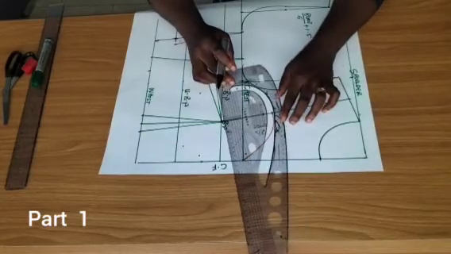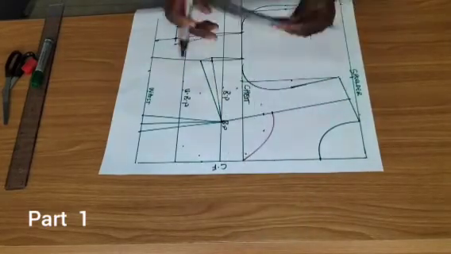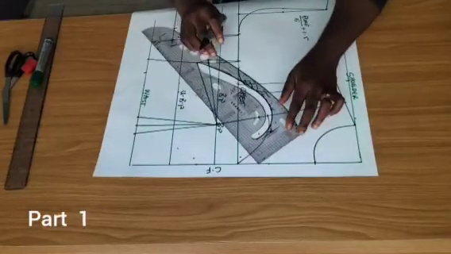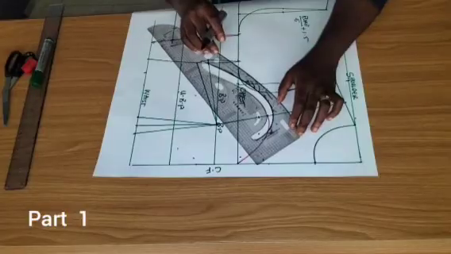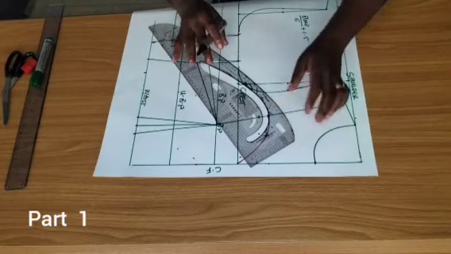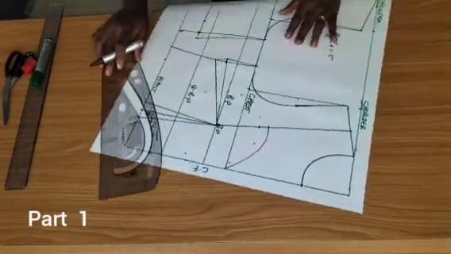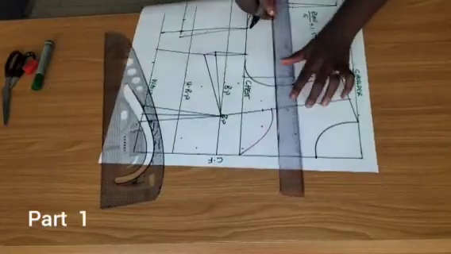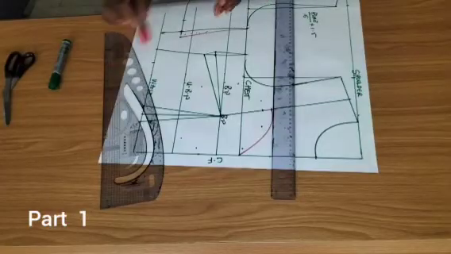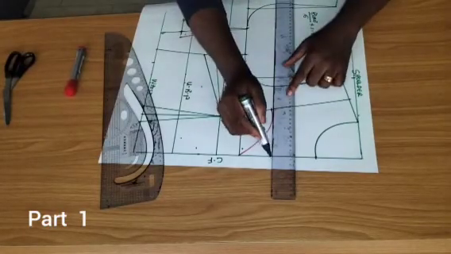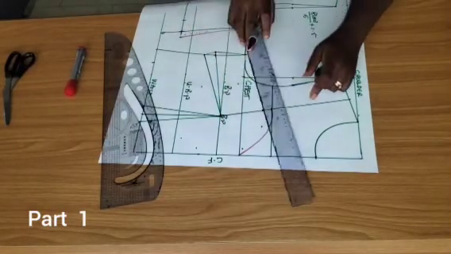Can you see how I'm positioning my ruler? Sorry about that. I want to position it in a way. So if you know your ruler cannot give you exactly what you want, what I'm going to do now, I will use my straight ruler as a guide first. So this is the straight ruler that will guide me right now.